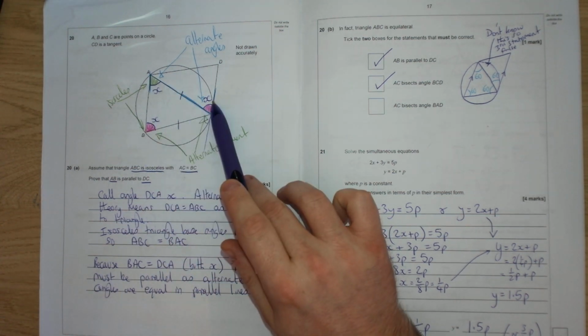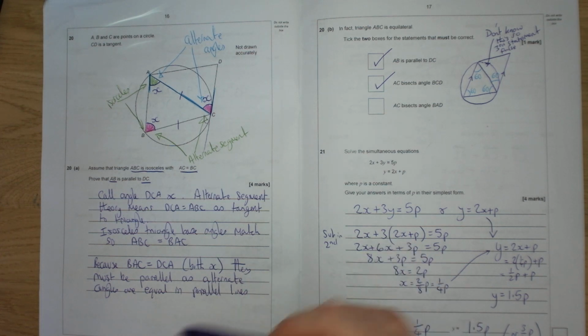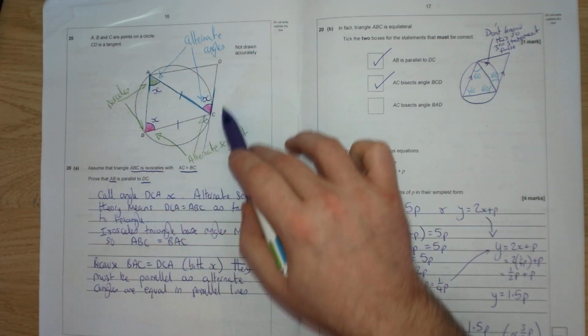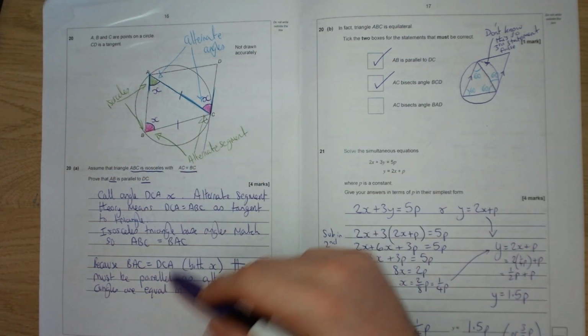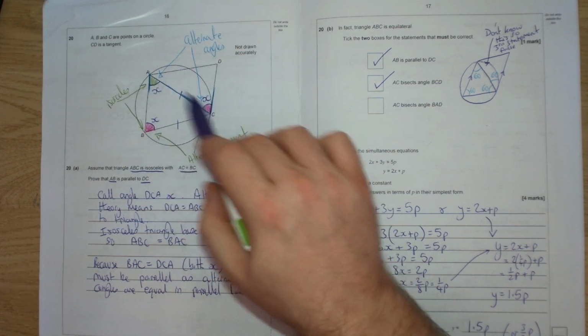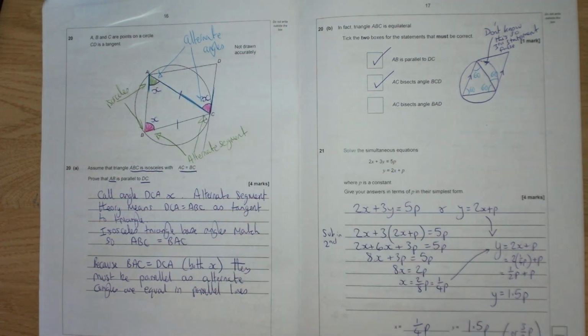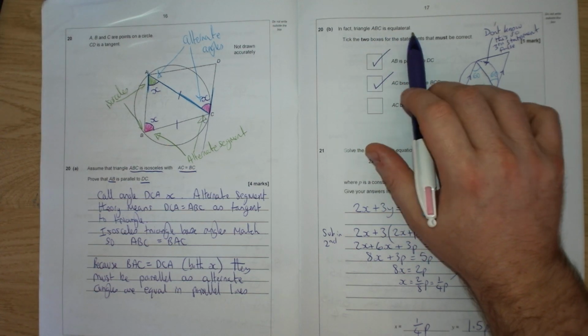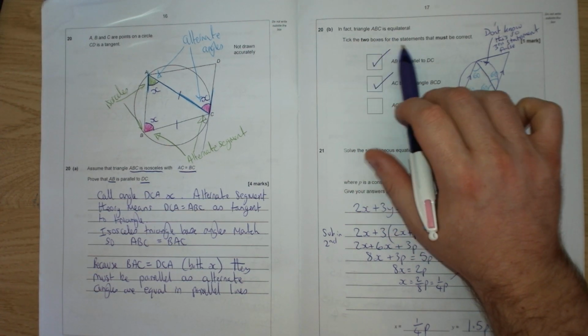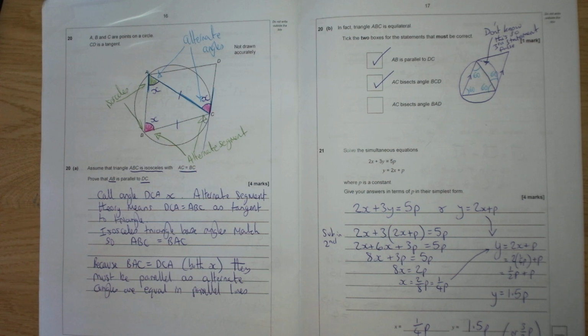Because these two match, due to alternate angles being equal in parallel lines, this must be my alternate angle, the Z shape. Obviously we don't write Z shape, we say alternate angles. So because those two match, therefore these two lines must be parallel lines. It then says, in fact, it's actually equilateral. Tick the two boxes of the statements that must be correct.